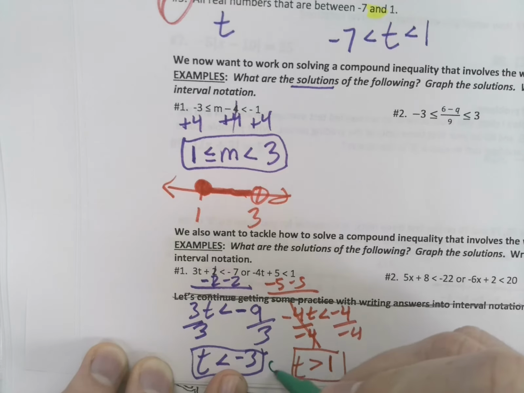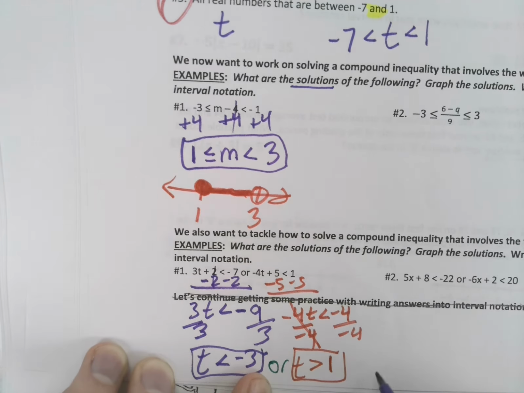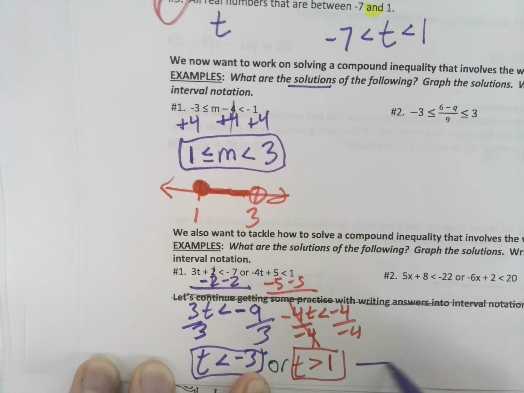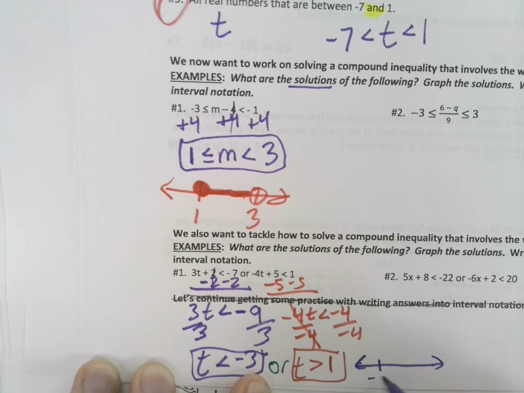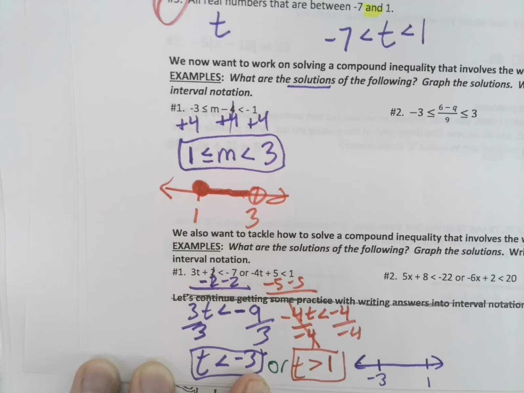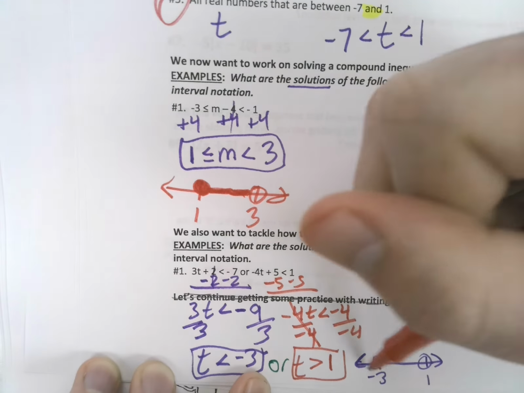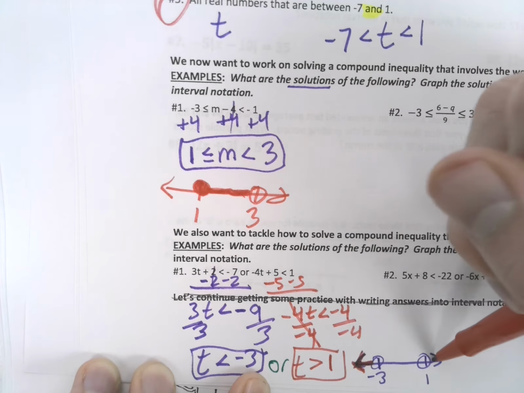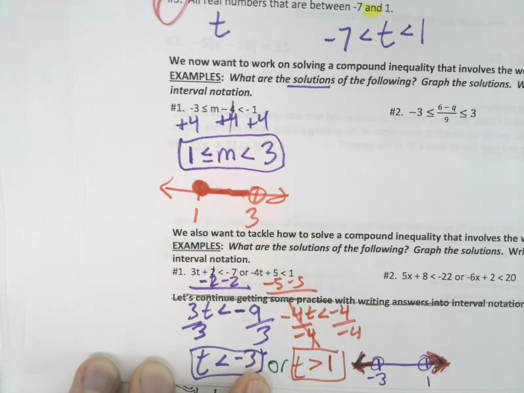And don't forget OR, because we're dealing with an OR problem. When we go to shade, we've got -3 on the left, 1 on the right, both open circles. And we know if it's an OR problem, we're shading away from each other. The shading is not connected. It's got to be one or the other. Can't be both.